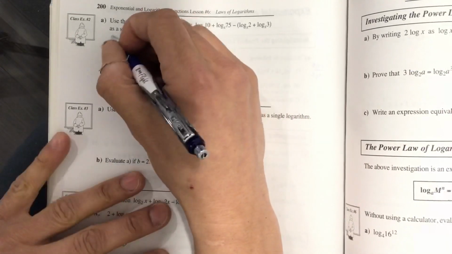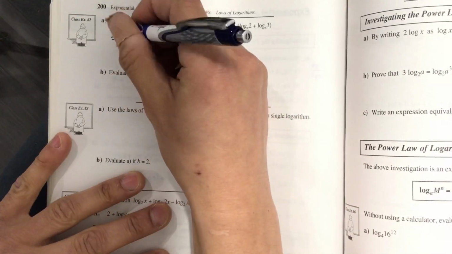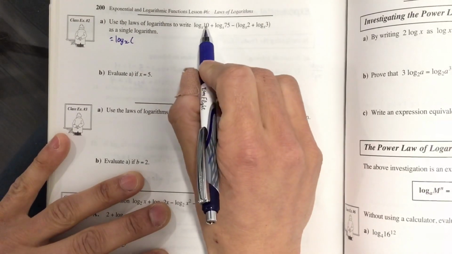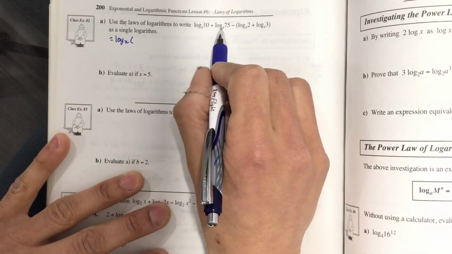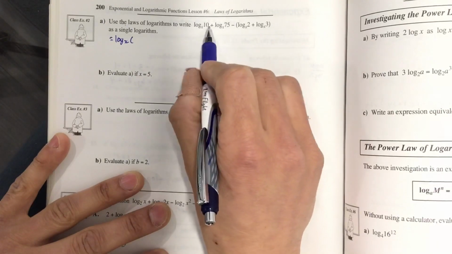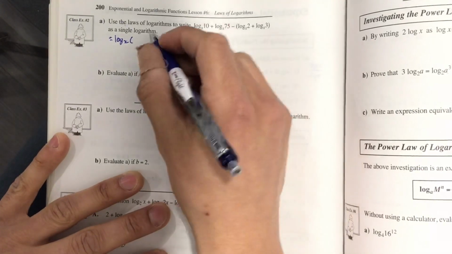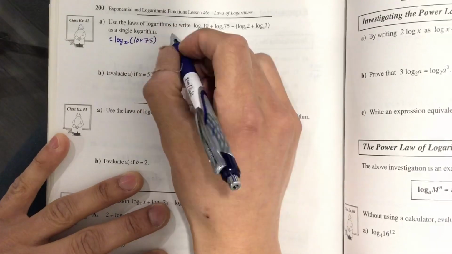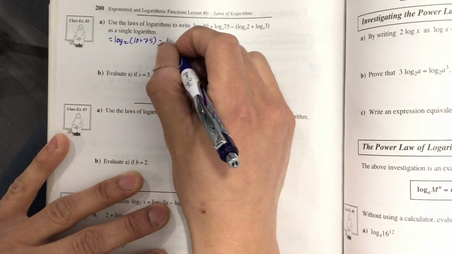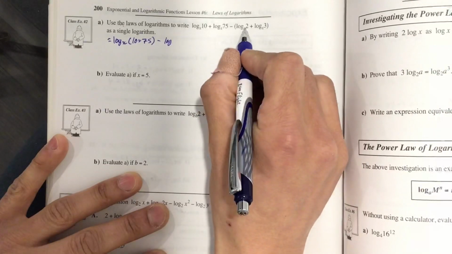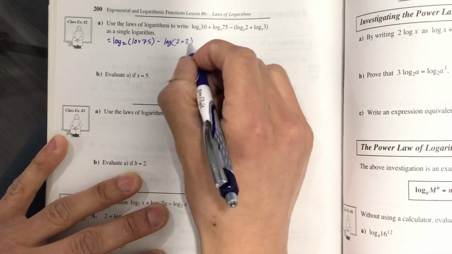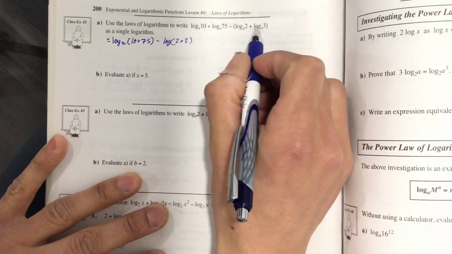And so going left to right, we're going to have log x of 10 plus log x of 75, which means that we're going to use the product law here. So this is 10 times 75. And we're going to be subtracting later log x of, so 2 times 3, also the product law if we're adding those together.